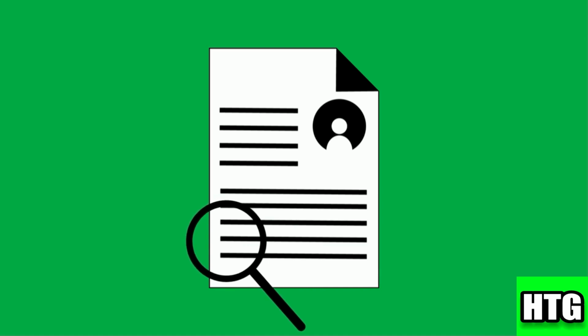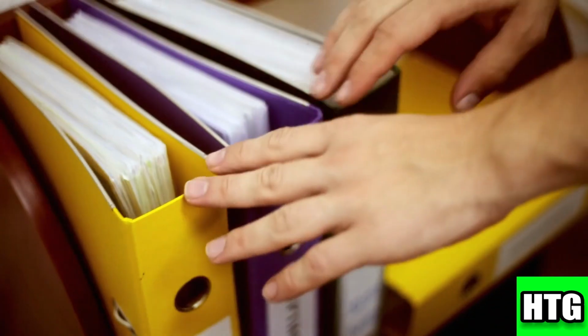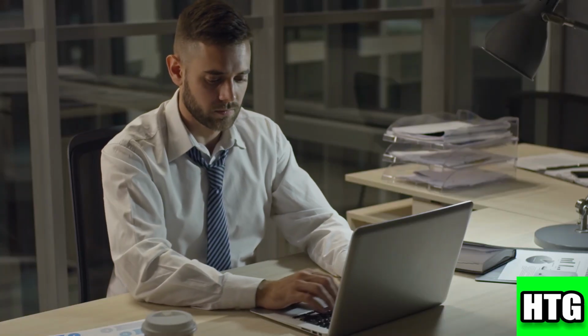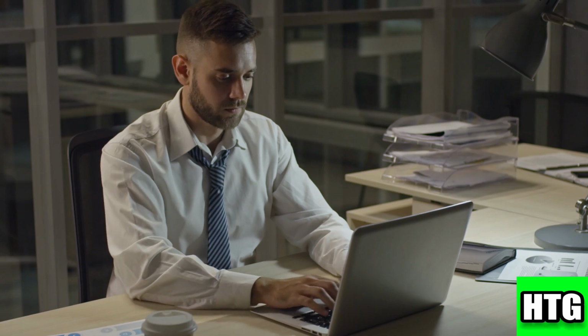Collect essential documents like proof of income, identification for all household members, social security numbers, and any other documents your FAR may require to verify eligibility.